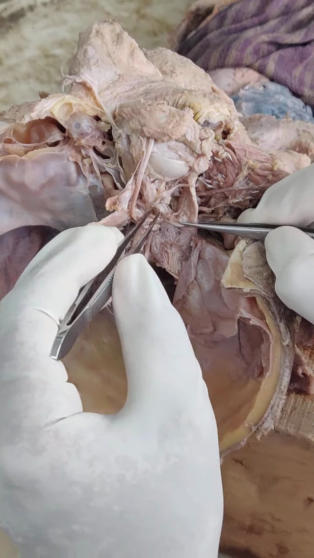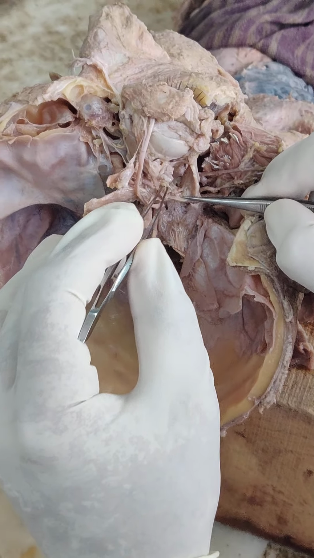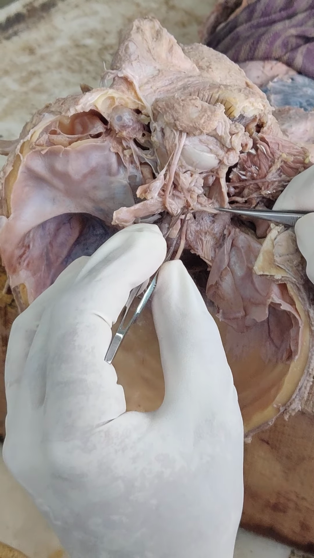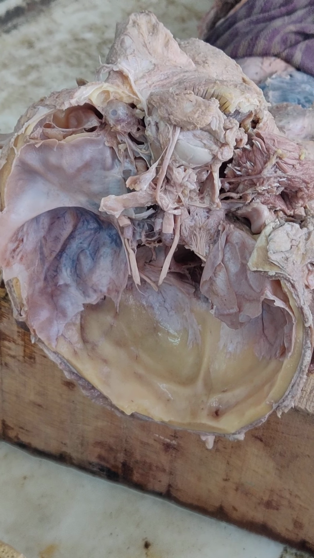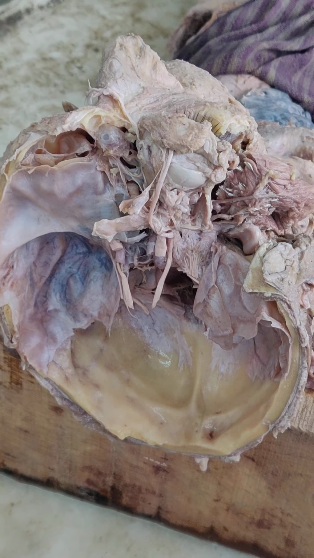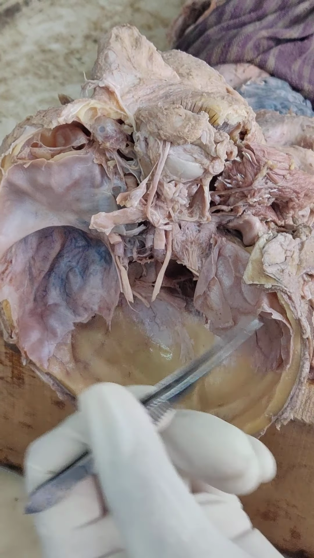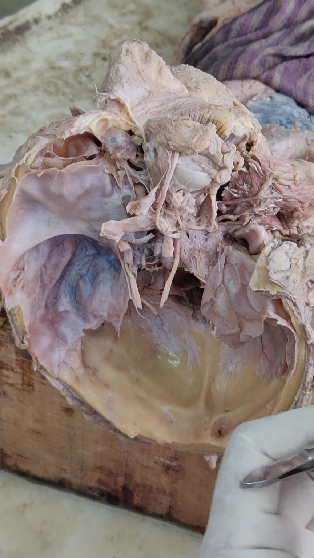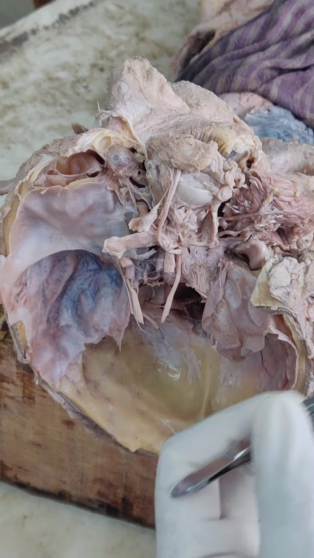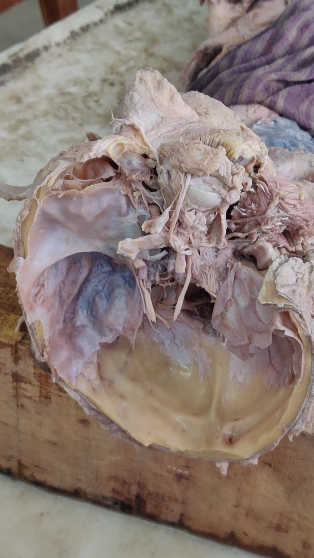So this bulge is the ciliary ganglion. This communicating branch passes forward without interruption inside the ciliary ganglion. It conveys sympathetic fibers from the internal carotid plexus and sensory fibers for the eyeball.